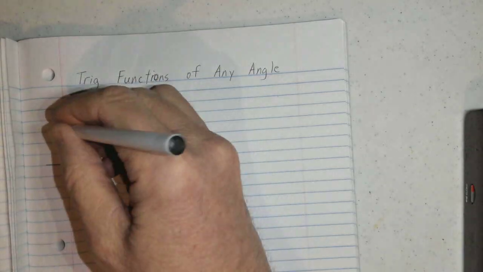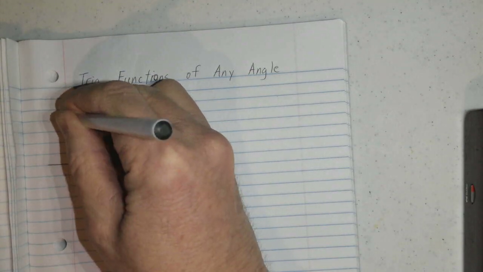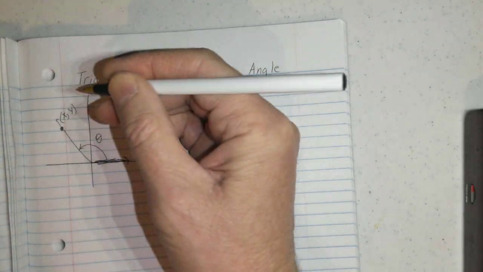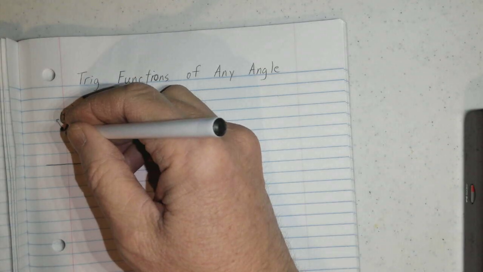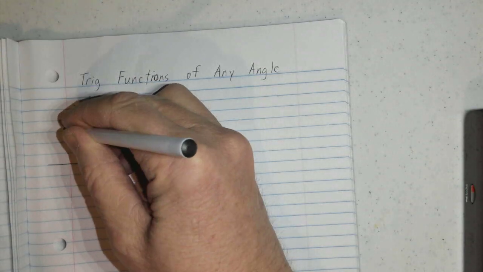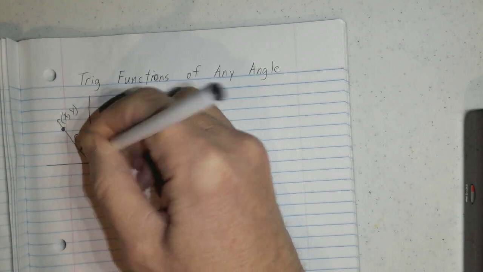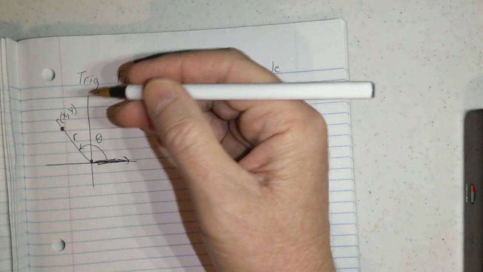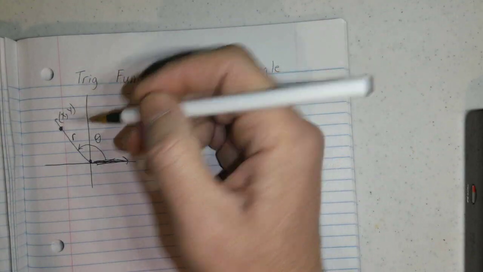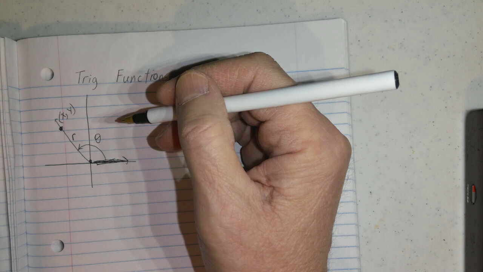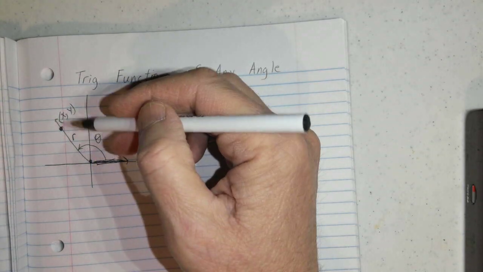Now theta goes through a certain ordered pair there. I'm just going to label it xy, a general ordered pair. From the origin to xy, that's the radius, or r, we'll call that r. So theta is an angle in standard position, and it goes through xy on the terminal side.